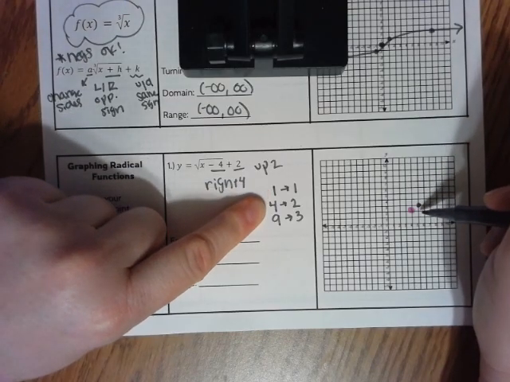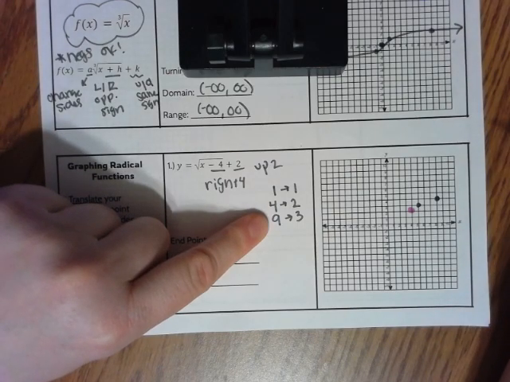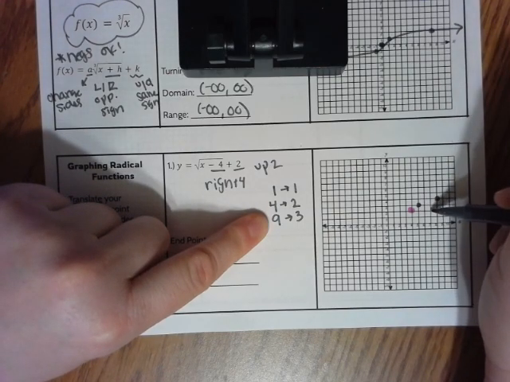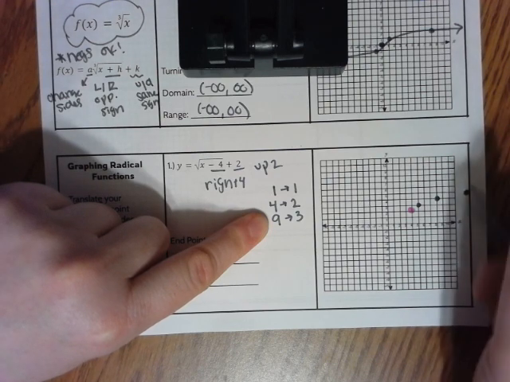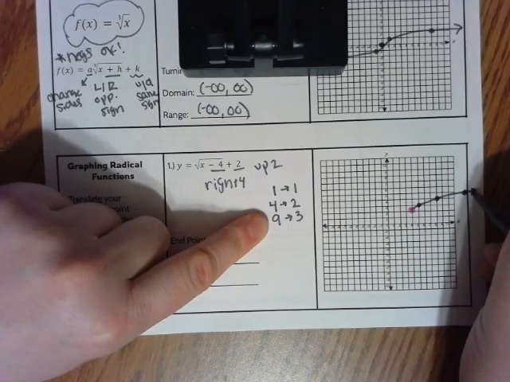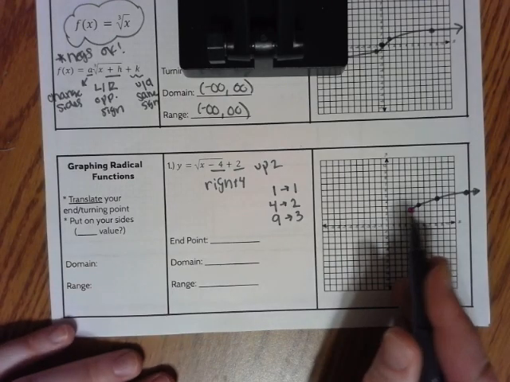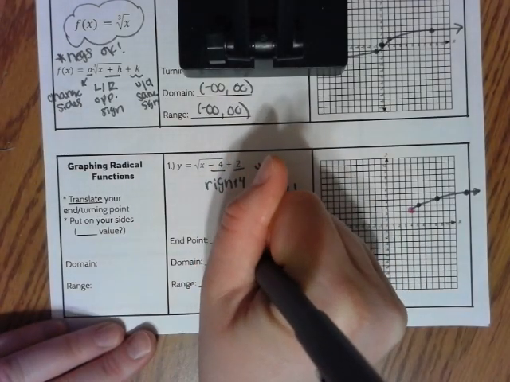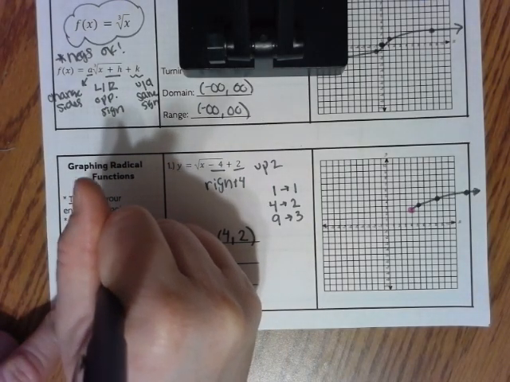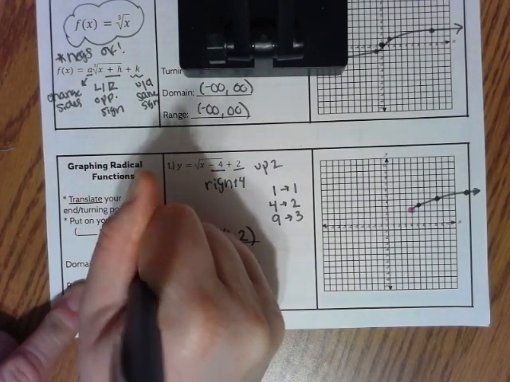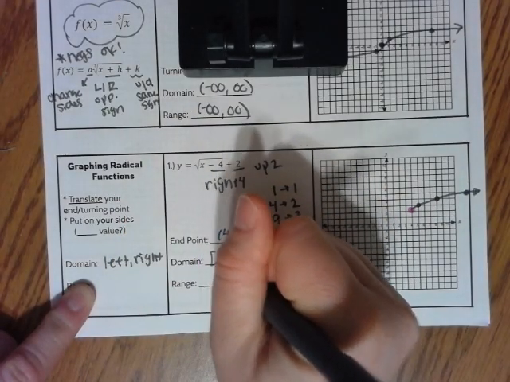4, 2, over 4, 1, 2, 3, 4, up 2. Last one, 9, 3, means I'm going to go over 9, 1, 2, 3, 4, 5, 6, 7, 8, 9, up 1, 2, 3. So when you graph a square root, it should be like half of a little hill. It has an endpoint. The endpoint is that starting point that you moved right 4, up 2. Your domain always goes from the left side to the right side. So if we look at this graph, to the left side, we have our 4.